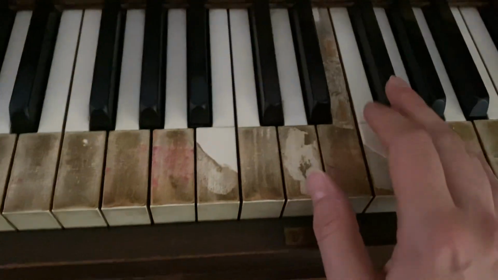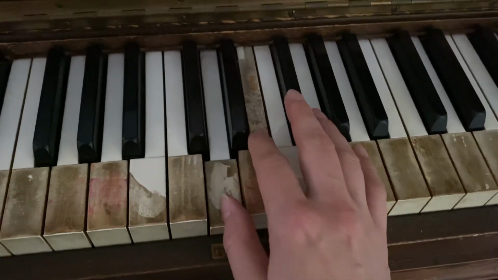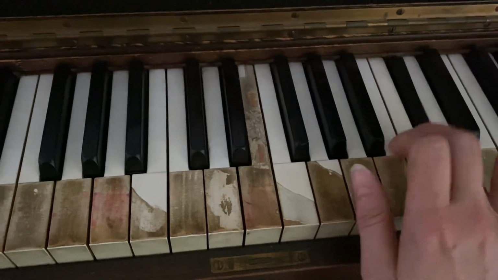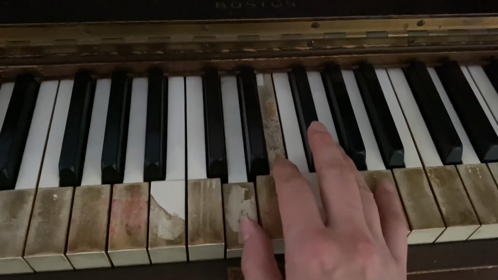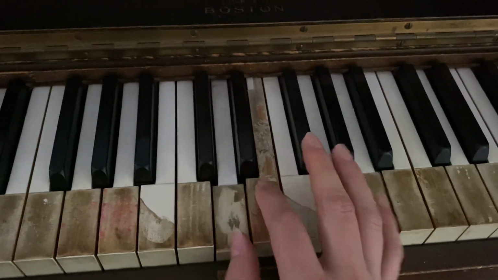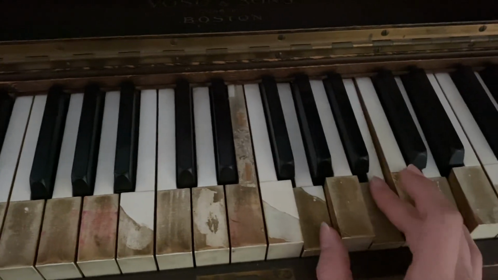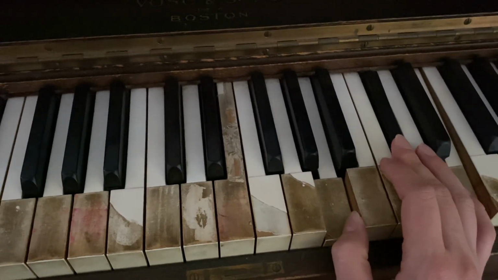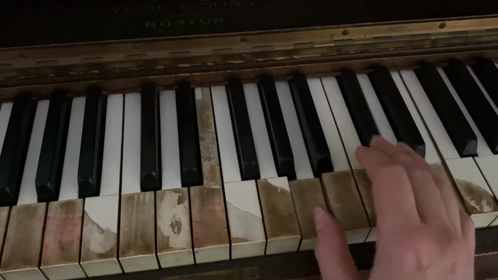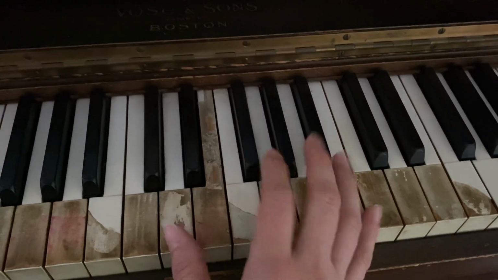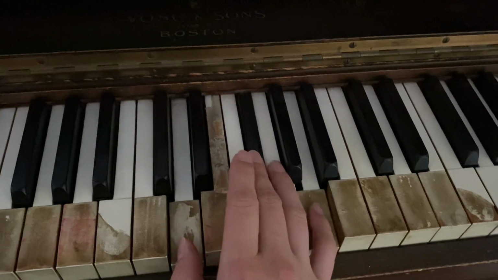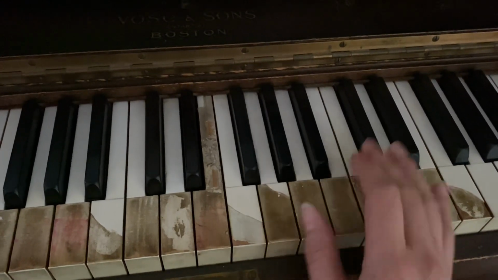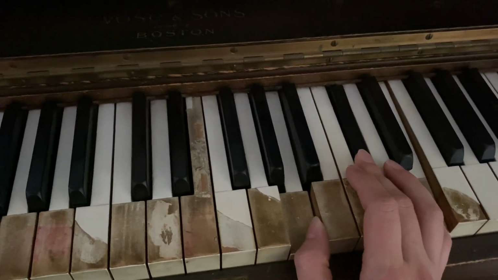Okay, so those are the main chords in the key of C, and then you have D. So in the key of D, you have your scale 1, 2, 3, 4, 5, 6, 7, 8. On the 1 is your main chord. 1, 2, 3, 4. This is your 4 chord in D, and this is your 5 chord in D. And so you stay in that key, and D has an F sharp and a C sharp in it. So D, G, A, those are the main chords in D.